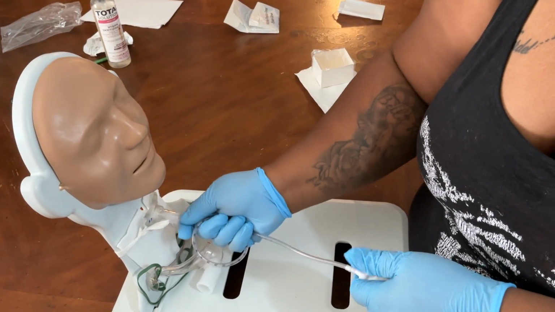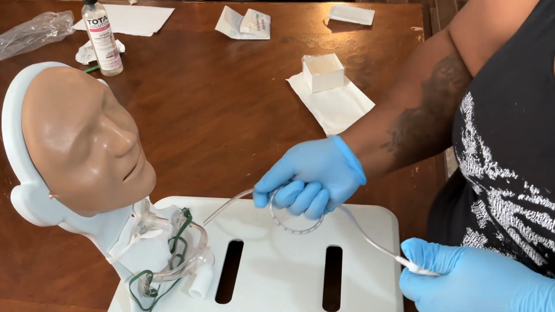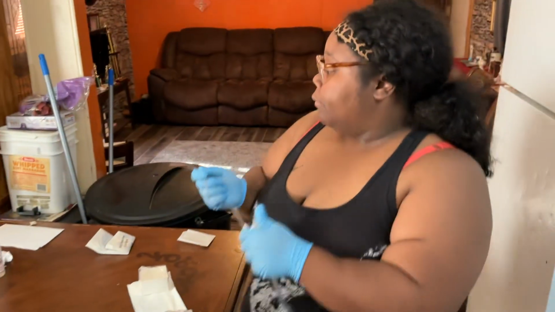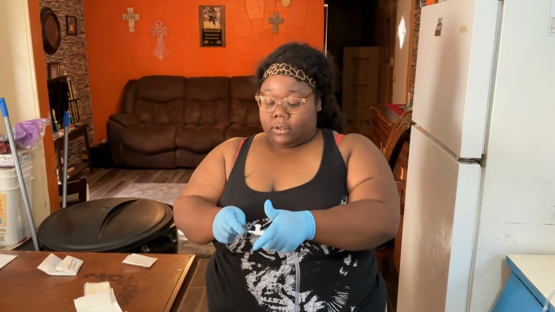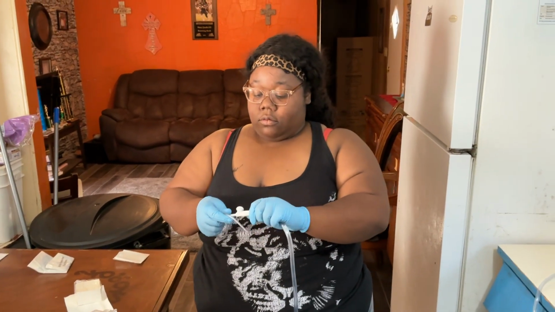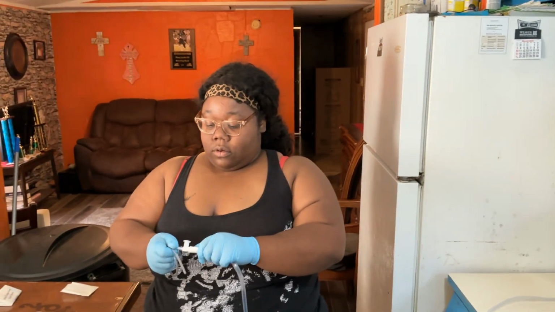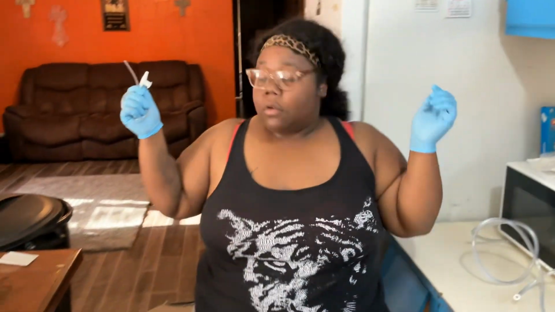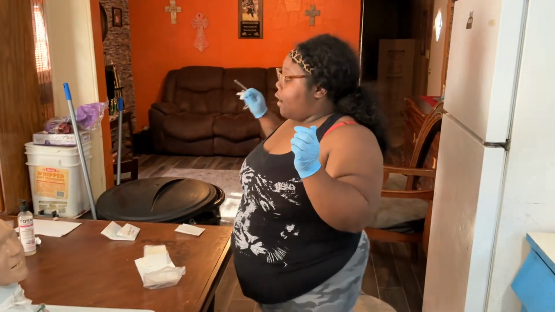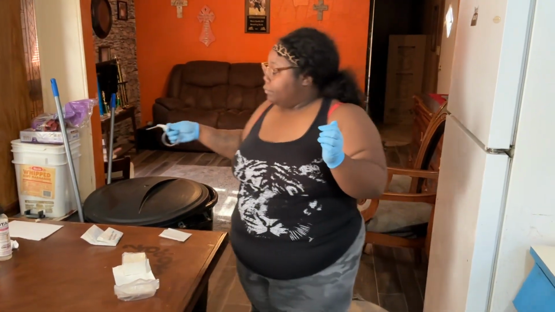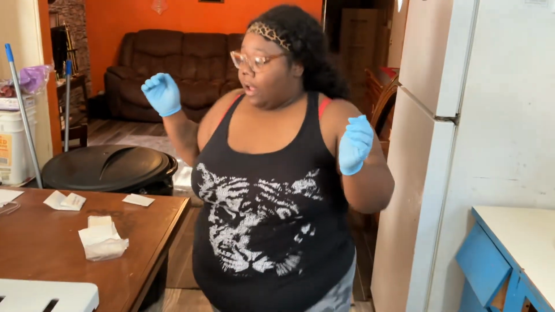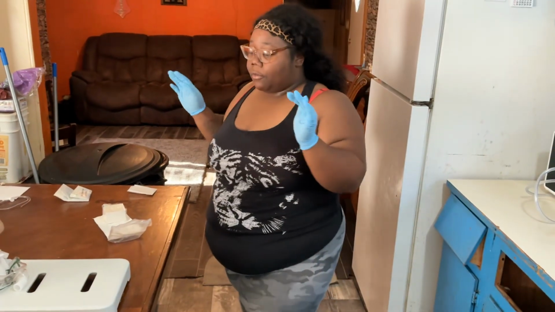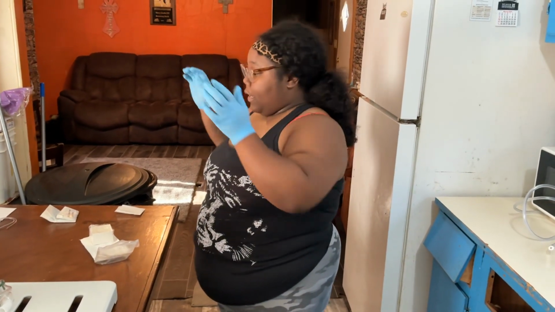Alright, and here's some of that coming out. Got it out. So what I'm going to do now is discard of this. I will discard of this in the appropriate bin. Now that I've done that, I performed trach suctioning. We did get a good bit of secretions out.